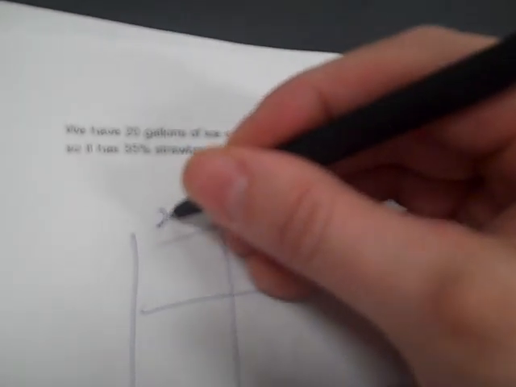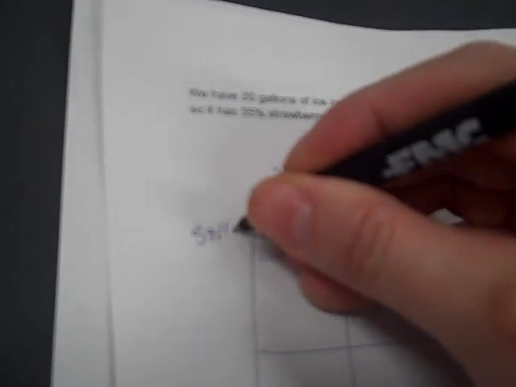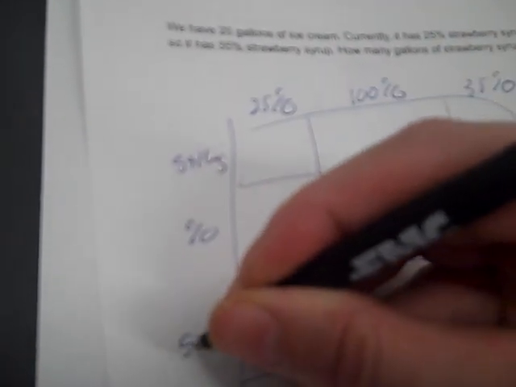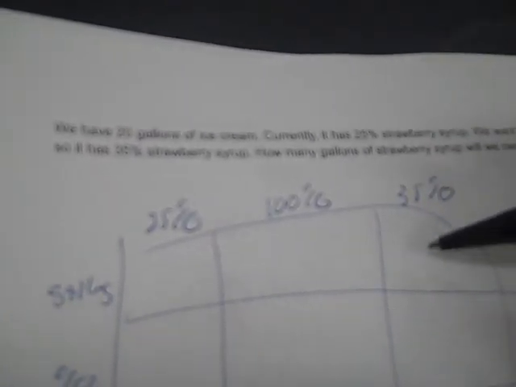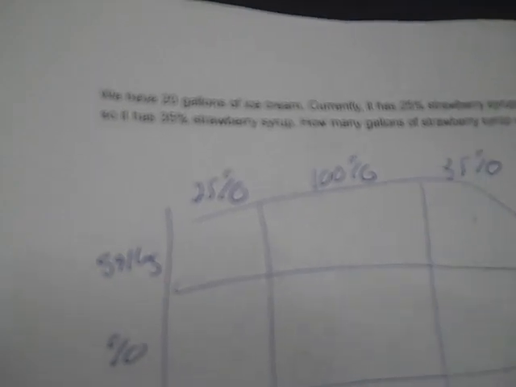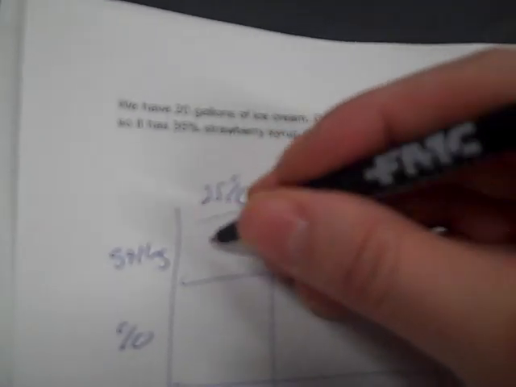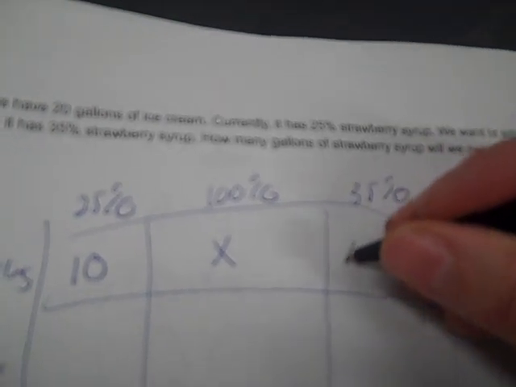So the same idea, the lowest percent, you got 25%. And then I'm going to add syrup, so that's 100%. And then in the middle, we have 35%. Okay, so again, you got gallons, you got percent, and then you got gallons. And the 20 gallons is of the first percentage. It's not 35%, so it doesn't go there. So you have 10 gallons to begin with. That's your 25% strawberry syrup. You're adding the strawberry syrup, so that's x, and this is written as x plus 10.